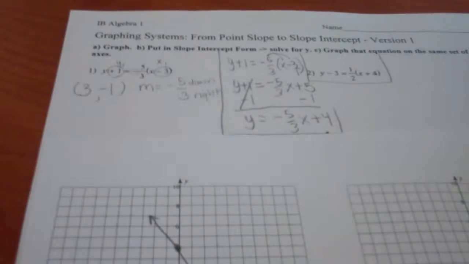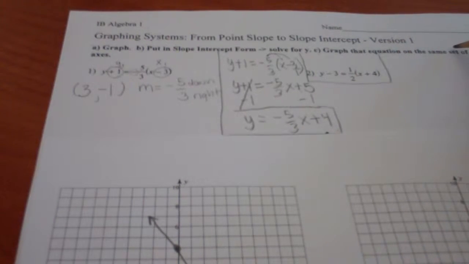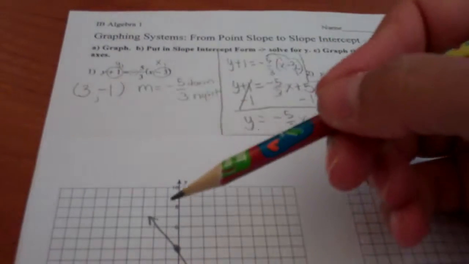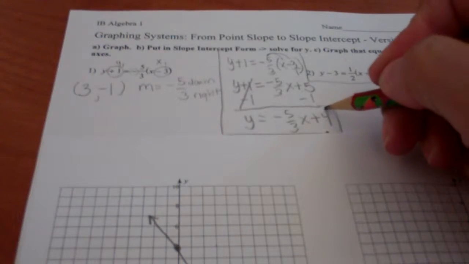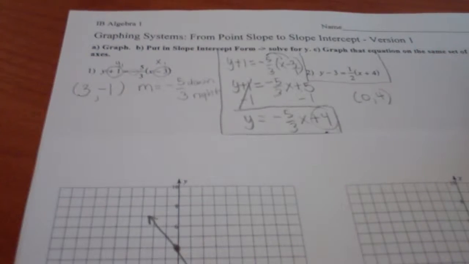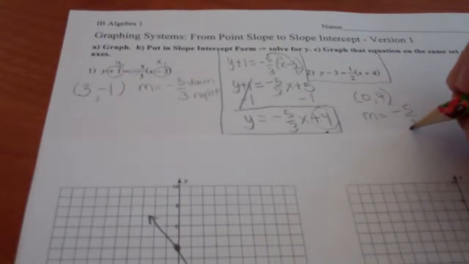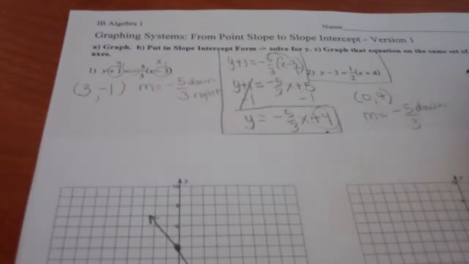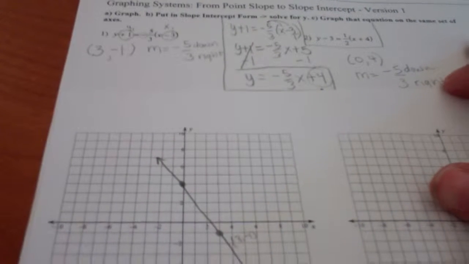That was part B. Part C, we have to graph that equation, this one in slope-intercept form, on the same set of axes. So the graph that I just used down here, I'm going to have to plot this one. So let's take out our y-intercept, which is that positive 4. So that's our start point, our 0, 4. And then let's take out our slope, negative 5 over 3. Again, down, I gave the negative to the 5, and this is positive, so I'm going to go right. So again, let's review: start point 0, 4, the y-intercept, and our slope, negative 5 over 3.